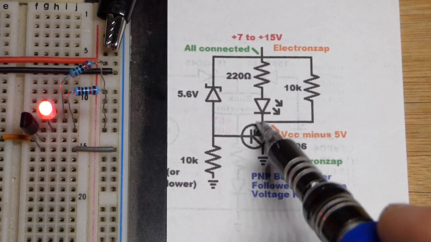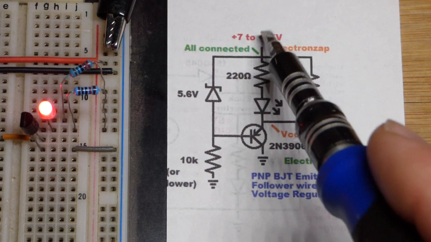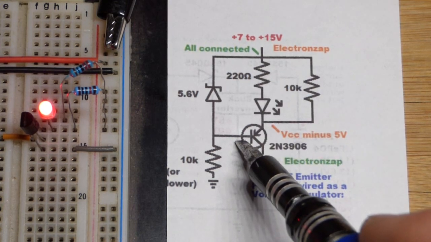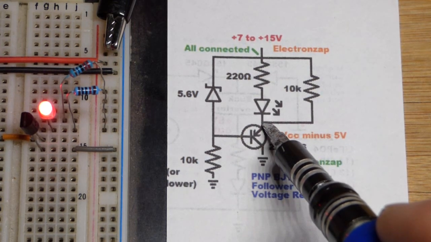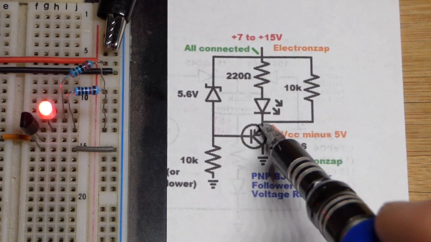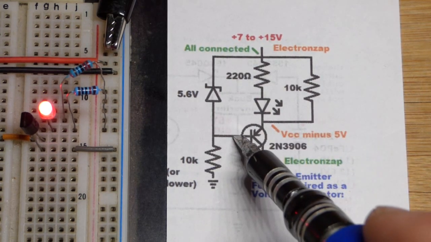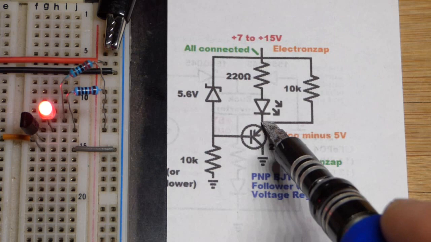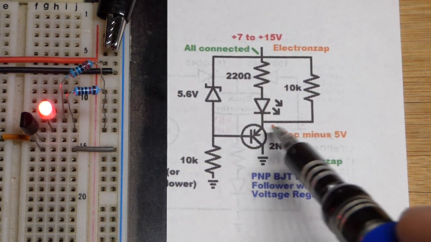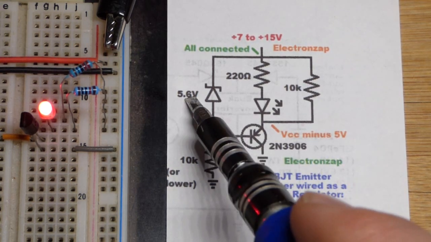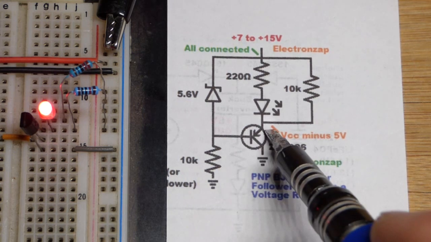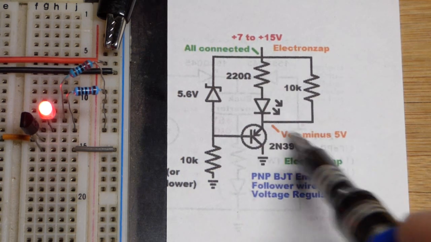Again, it will want to pass current, but only when this voltage is high enough to do so. So it's got to be about 0.6 volts higher. So remember, we're subtracting that voltage there. This is a little bit higher, so we'll have a higher voltage there than we do there. Ultimately, it'll be a 0.6 volt difference. And so we'll maintain about 5 volts across there.